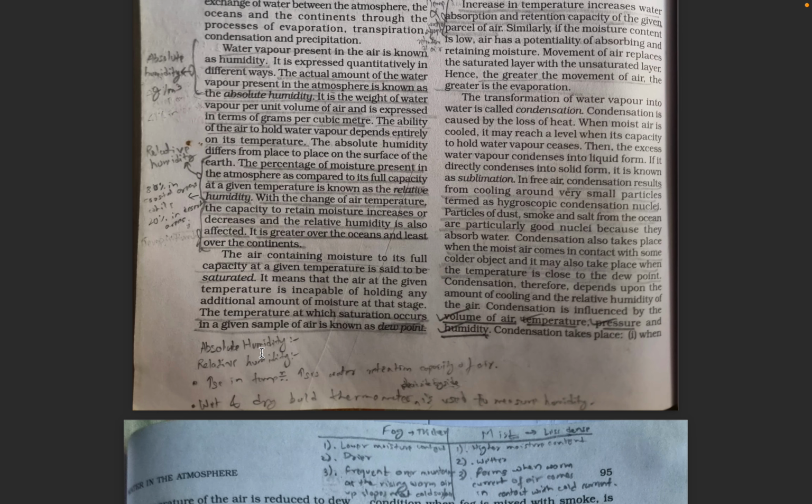So here it states that if the humidity is increased or the temperature decreased such that it is impossible for the air to take more moisture, this is said to be saturated.